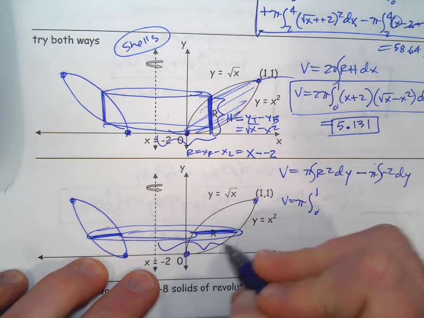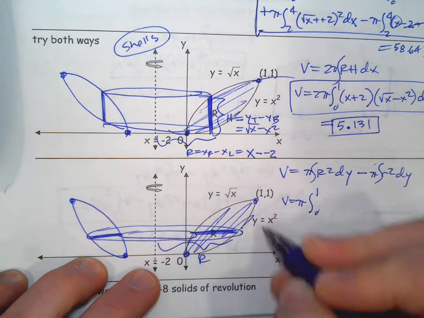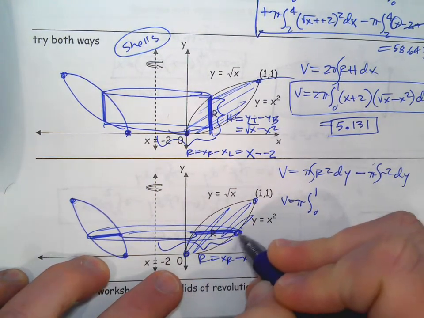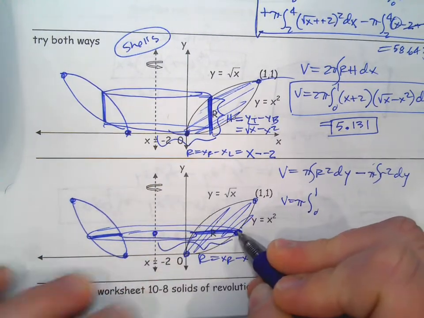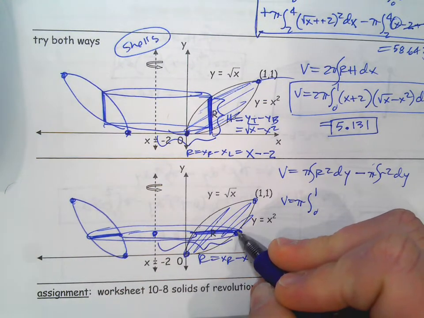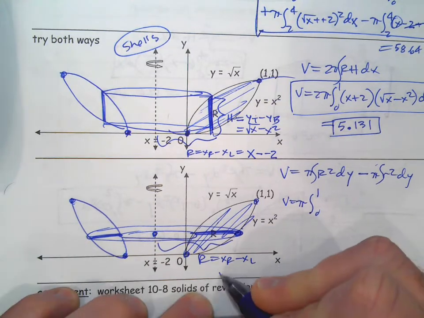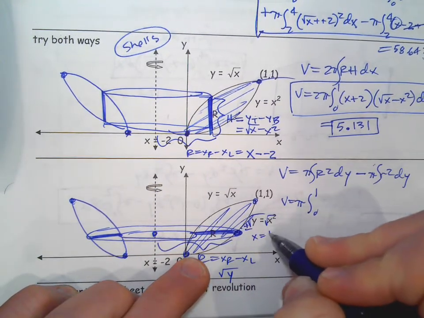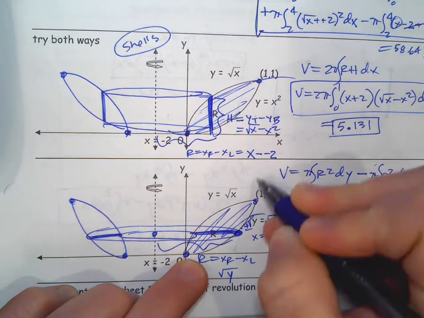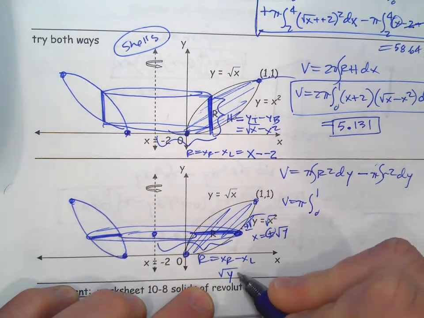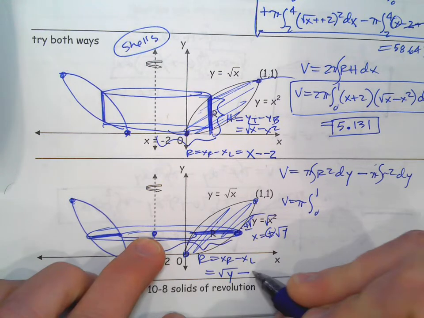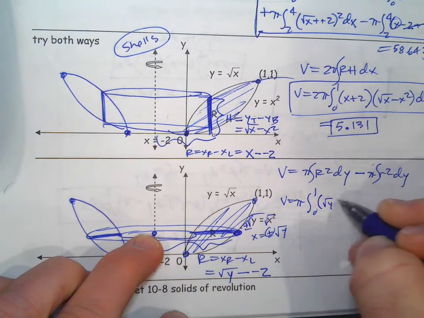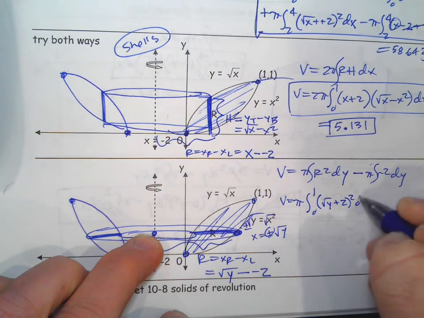The big radius, everything's based off this. So the big radius is x right minus x left. So x right in terms of y is the square root of y. Right? Square root of both sides, plus or minus. We want the positive one because we're dealing with the right half of the parabola. Square root of y. X left is negative 2. So the first radius is square root of y plus 2, squared, dy.